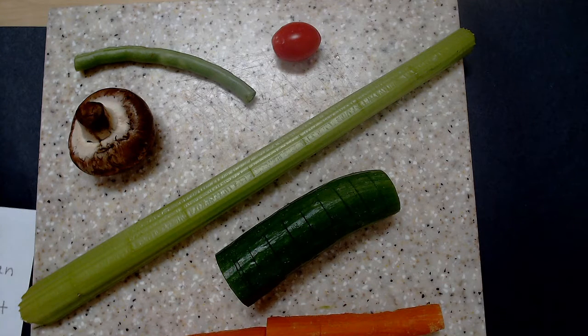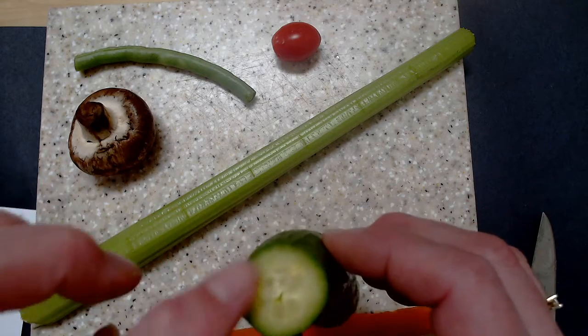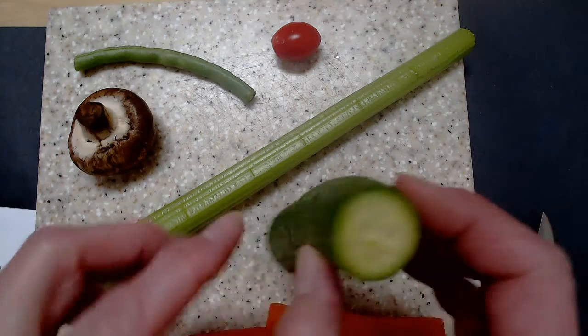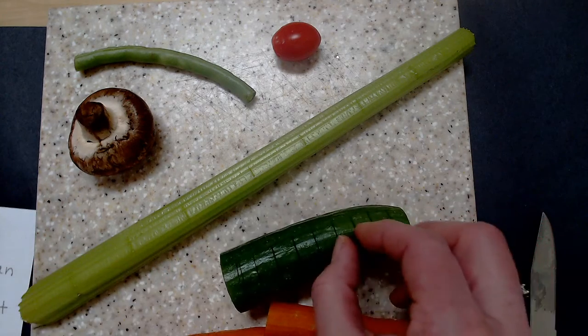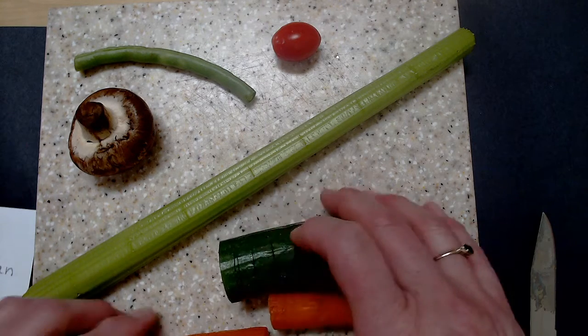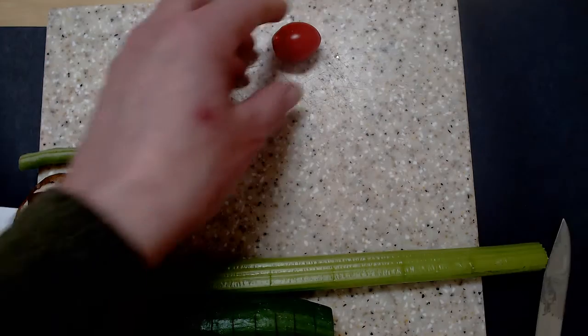Now, when you're doing a fractional part, you want all of your pieces to be as much the same as possible. What's a little bit tricky when you're using real live vegetables is sometimes they aren't always the same diameter, the same amount around. Like you can see this side is bigger and this side is smaller. But what we're going to look at is trying to make each cut be the same, okay? And I'm going to scooch a couple of these to the side. The first one that we're going to try is our tomato.